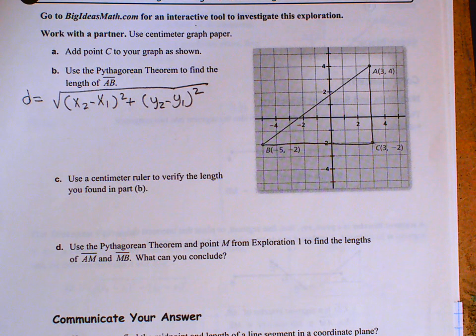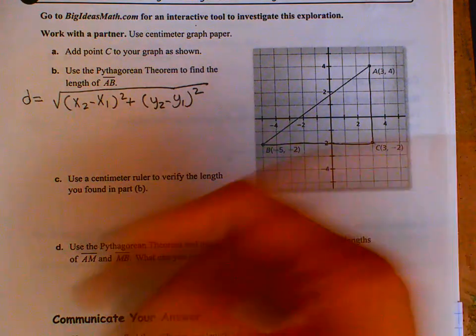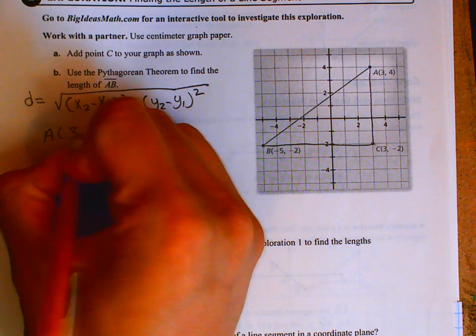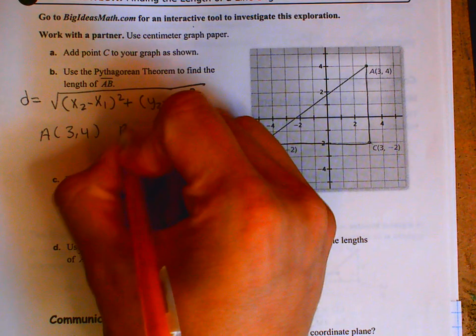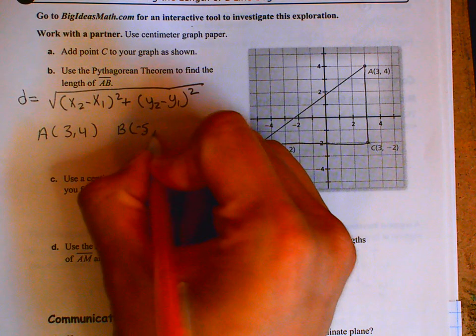So now what we're going to do is find the distance of this segment given the coordinates that we have. So for A, again, you have 3, 4. And for B, you have -5, -2.